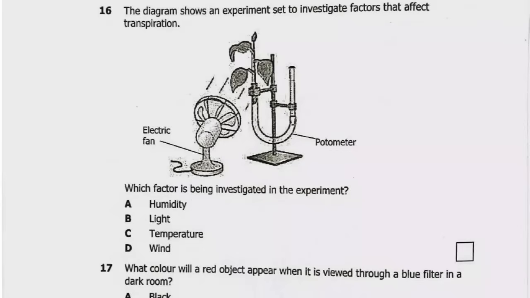Okay, so what could be the correct answer here? When we look at humidity, this is the amount of water in the atmosphere. When we look at light, that is darkness and light, the difference in that.